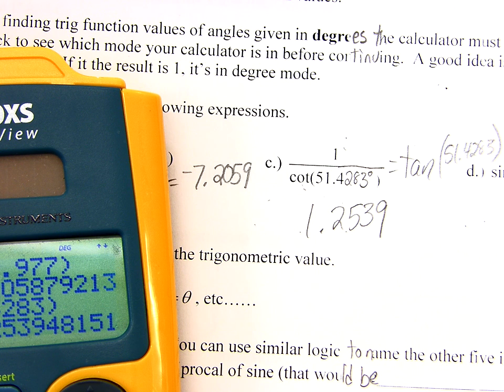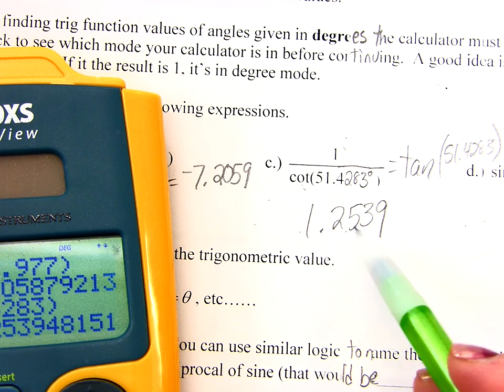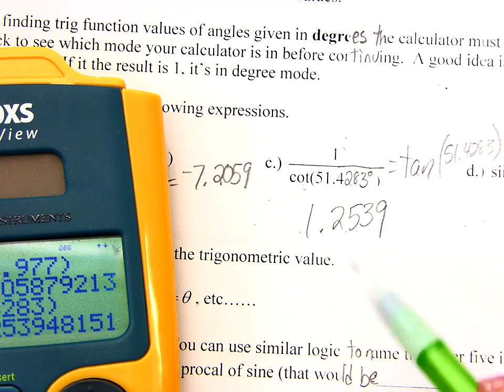Wait, so it's 1 divided. Well, you always want 4 decimals past your decimal point.